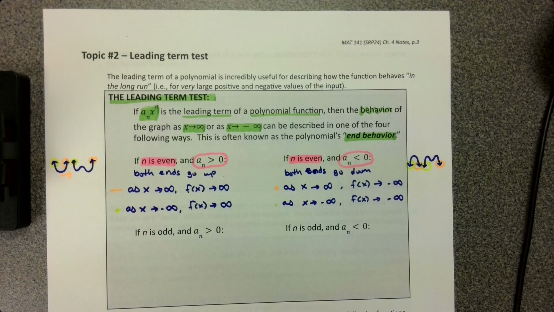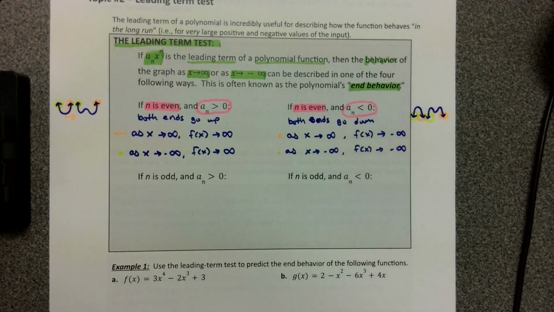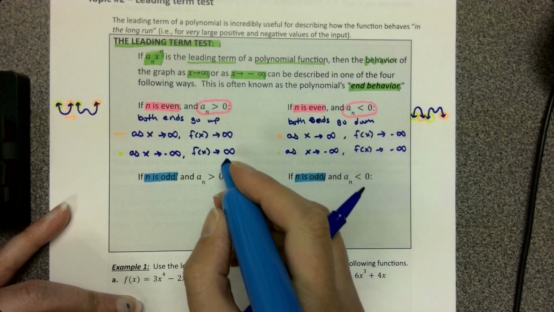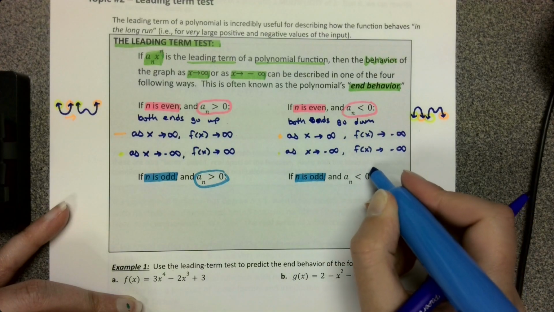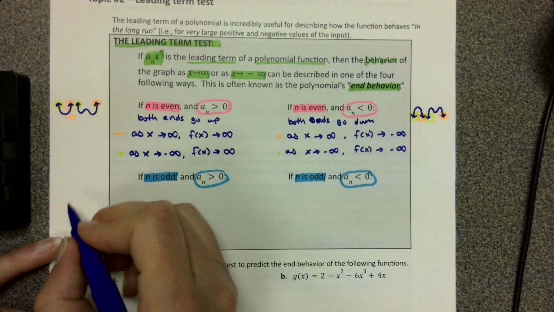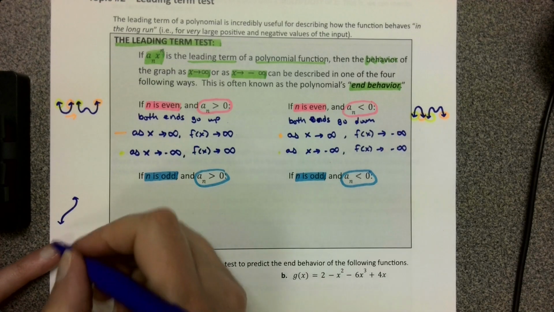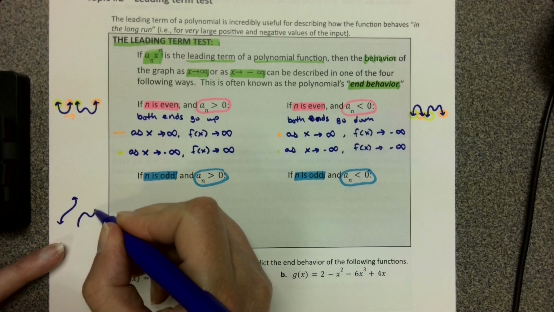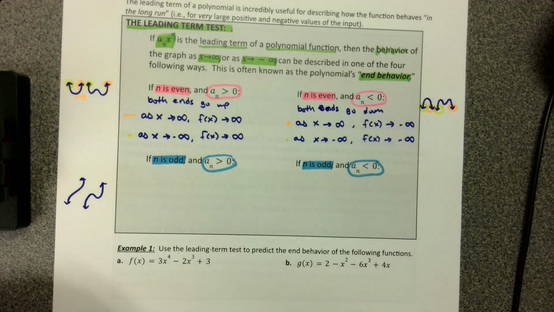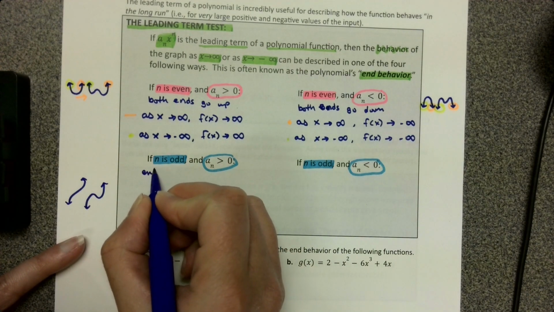Now let's look at the odds. When n is odd, we're going to look at, again, both positive leading coefficient and negative leading coefficient. If my leading coefficient is positive, we're going to have either a shape like x cubed, or a shape that bumps up and down like x to the fifth, or an x cubed graph that's got a few more wiggles in it. The ends go in the opposite direction, but we need to specify how.